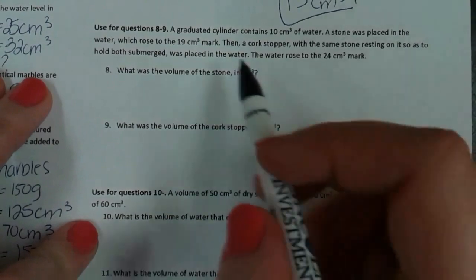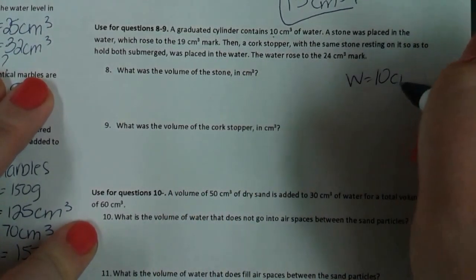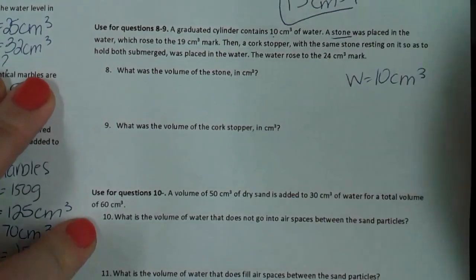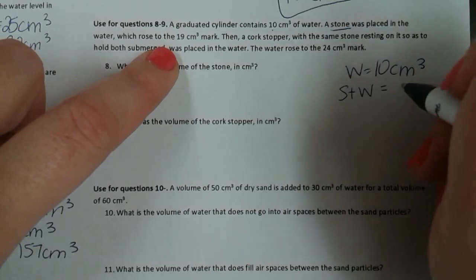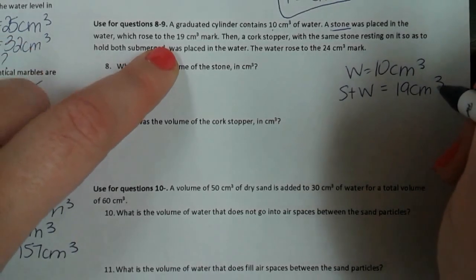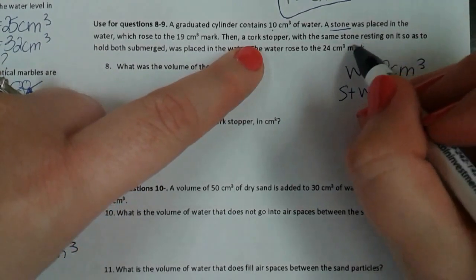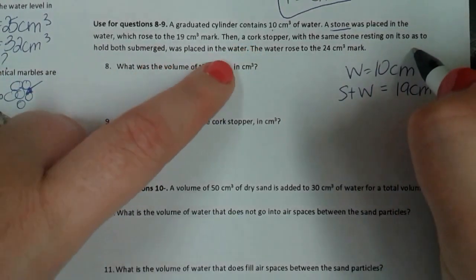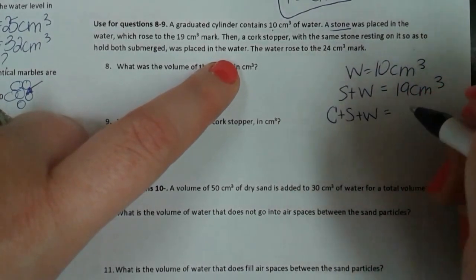Okay, so I have a graduated cylinder and it has 10 of water. We're going to place a stone in it and it's going to come to 19. Stone plus water is 19. Then we're going to get crazy. We're going to add a cork stopper with the same stone resting on it and submerge them. So now we have cork plus stone plus water, and that comes up to 24.